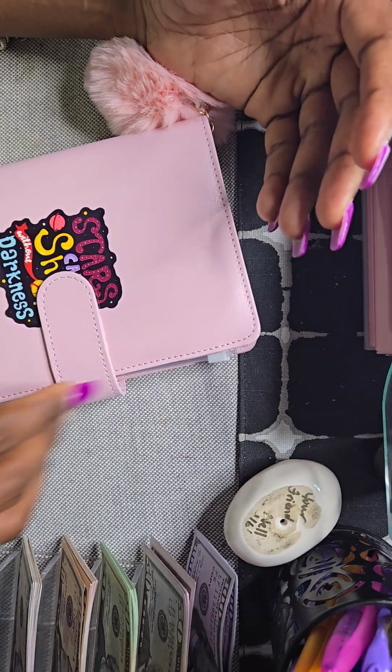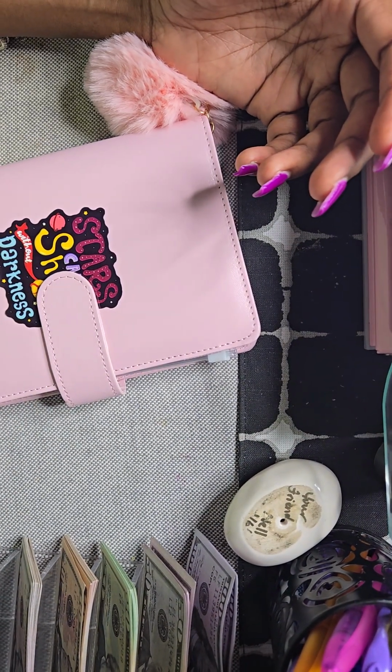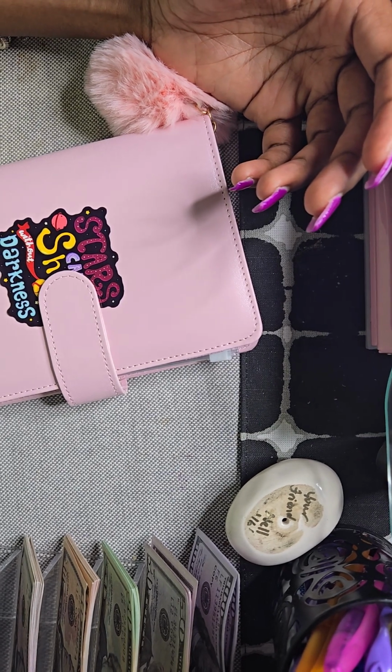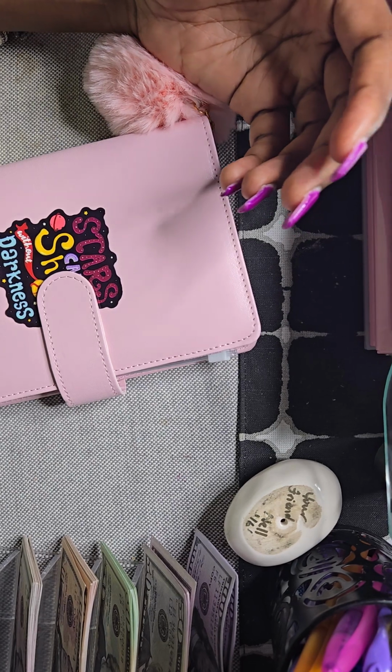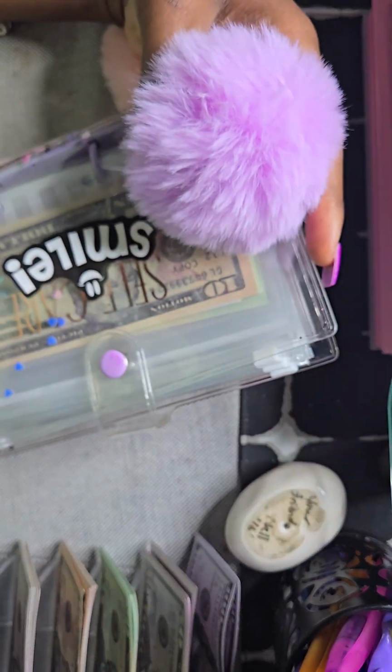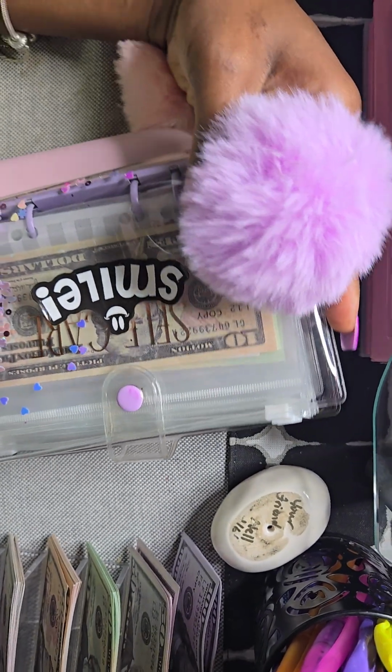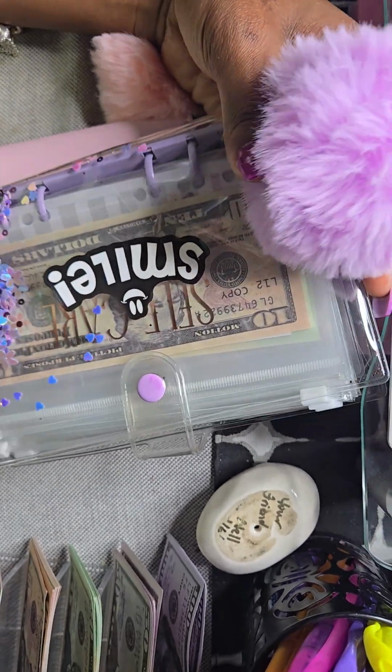All right, this is just one. Let me see if I can find one that is more relatable. I do have a budget binder for the construction as well. Let me see, let's get a little closer here.